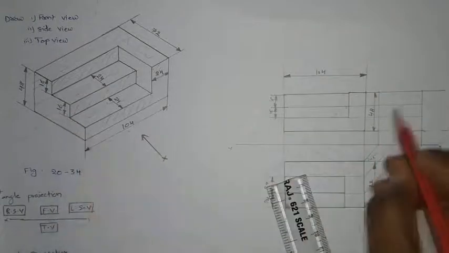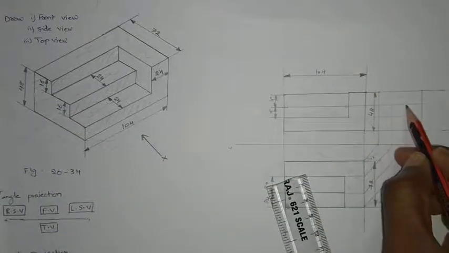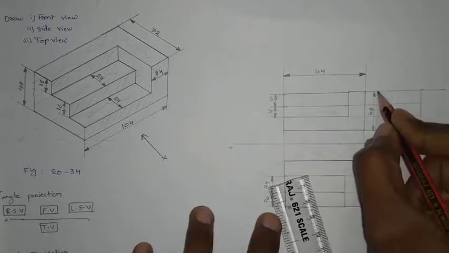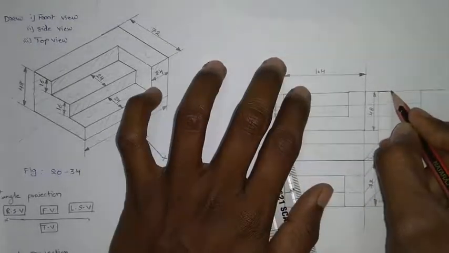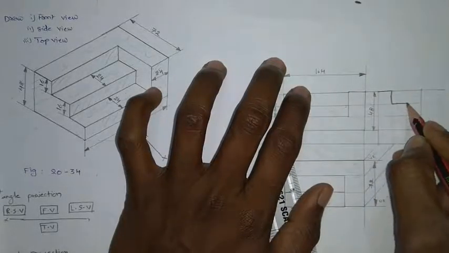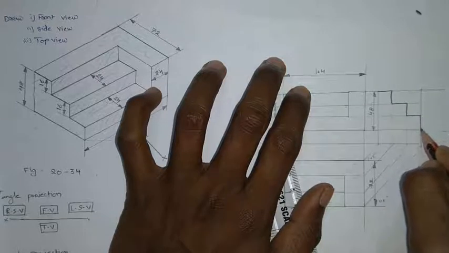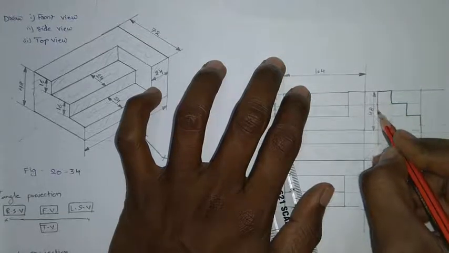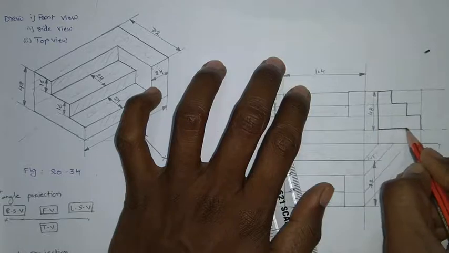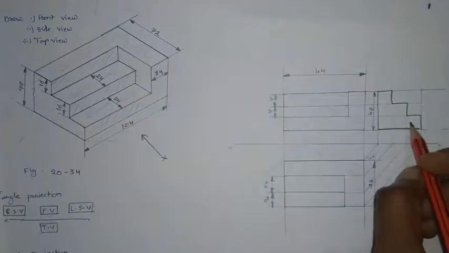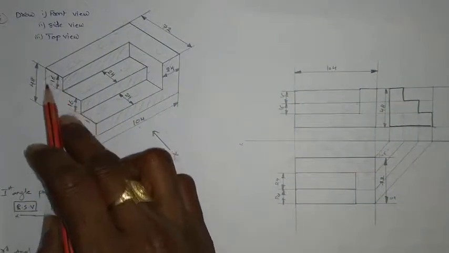Okay, so like this. I'm darkening it with the help of freehand. So this portion which I have mentioned here is this one, this part.